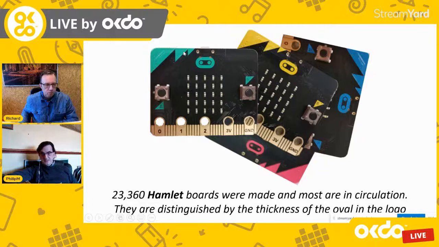So have a look. If you see one of these microbits in your collection with a really thick outer line on your logo, put that one away. That one could be worth something one day. And, you know, as I said, they are in circulation. So there is a good chance you might be able to find one. Cool. Nice story. Thank you.